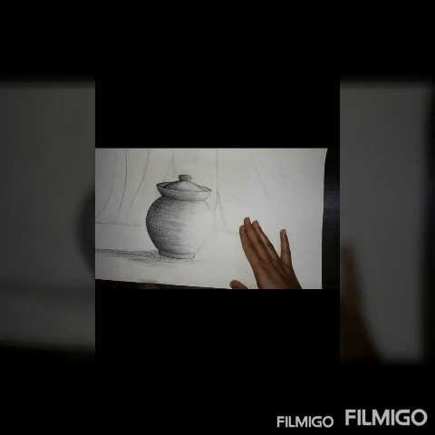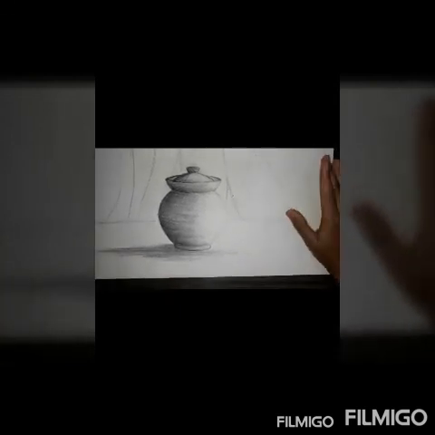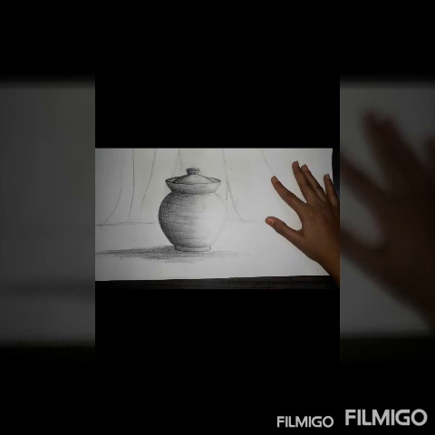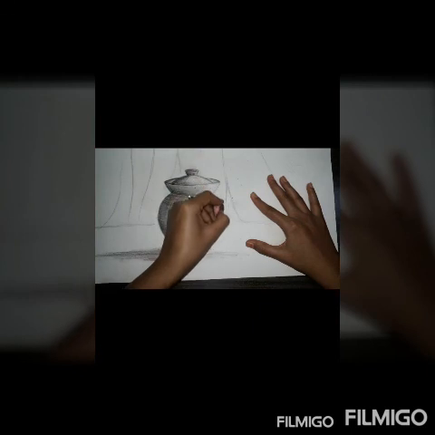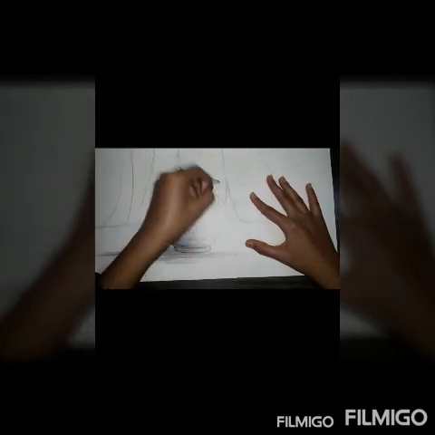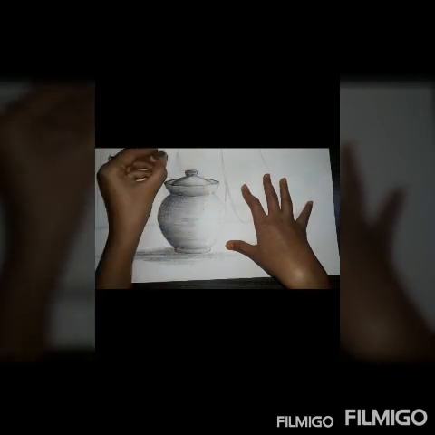Now to make it soft, you will use cotton or earbud again. So your object will look like this, and you can use your eraser like this just to show the shining effect at the end.